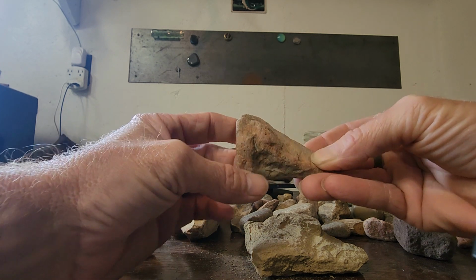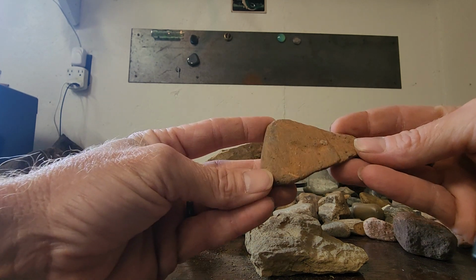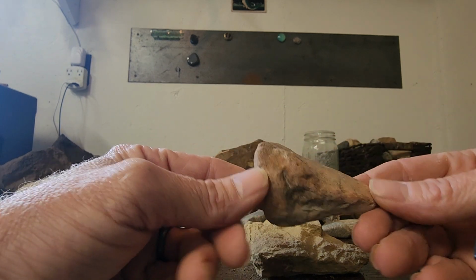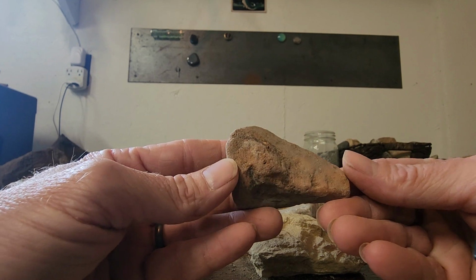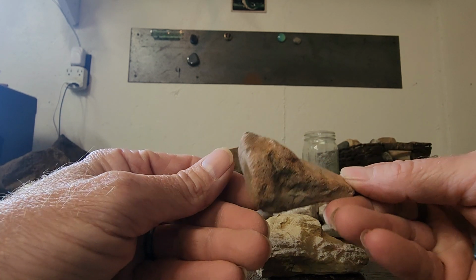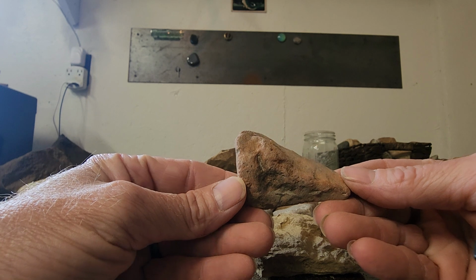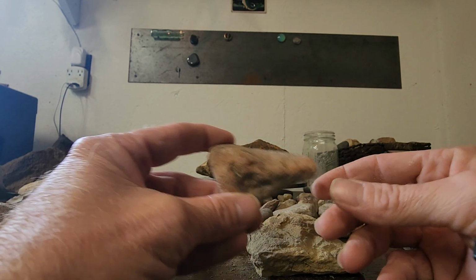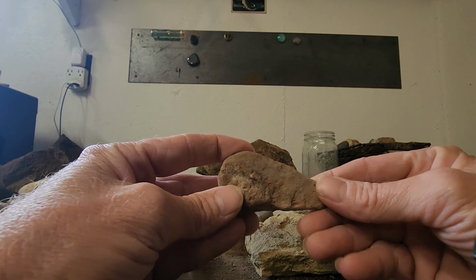Signature swoop coming down. This one's really weird because it's red brick. Now, who was making mammoths when there was red brick? I found this at the river. So they were making this art after red brick. Does anyone know when the first red brick was made?